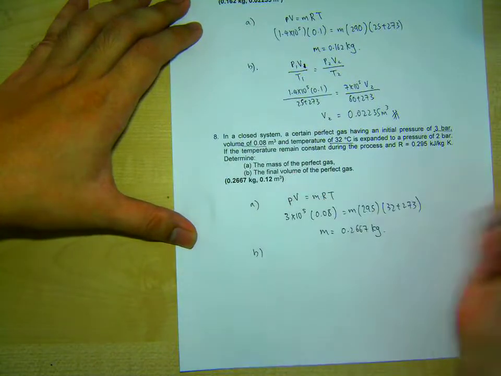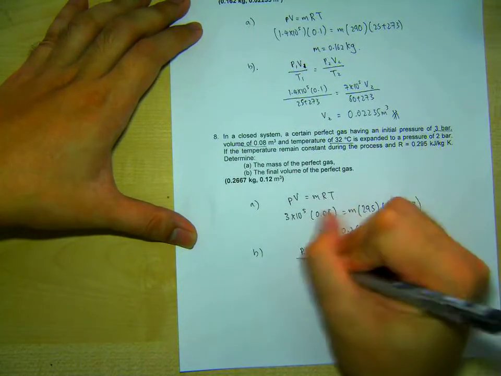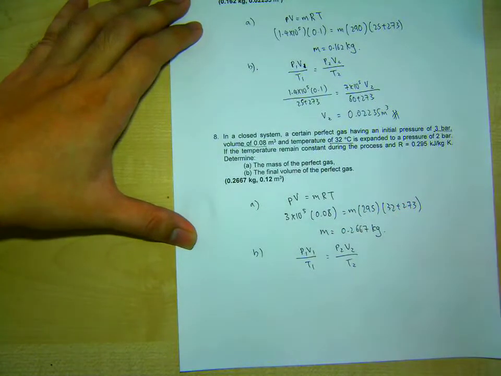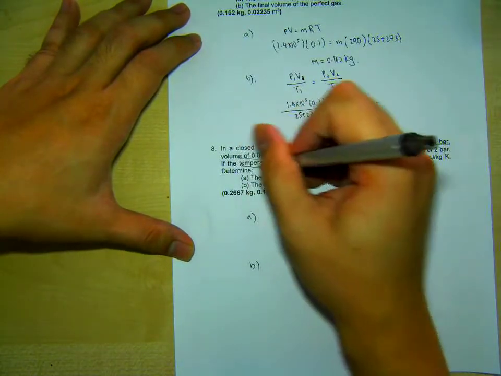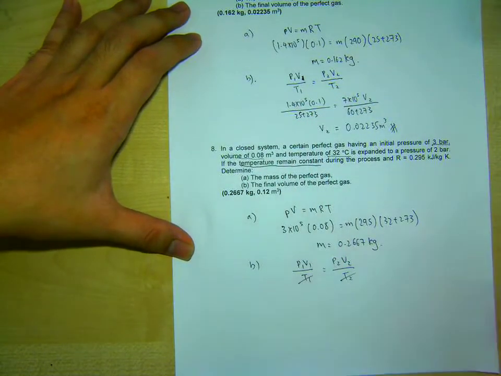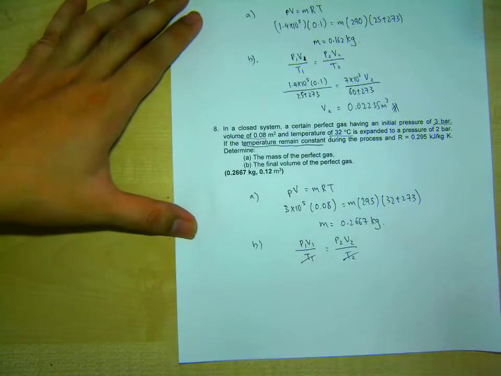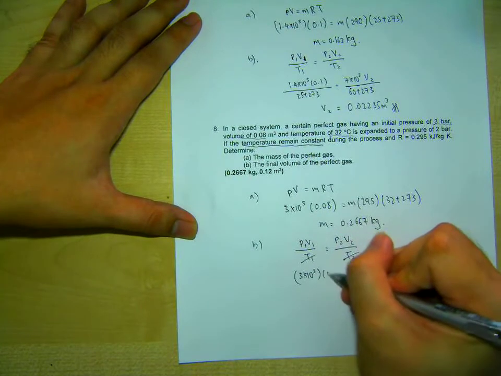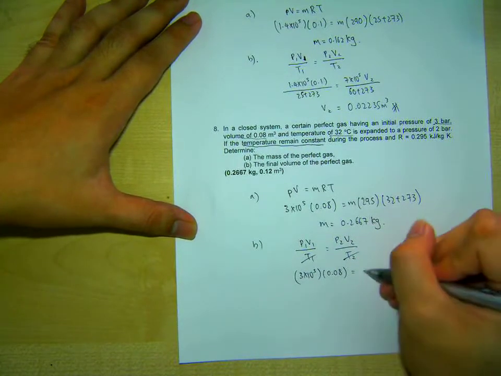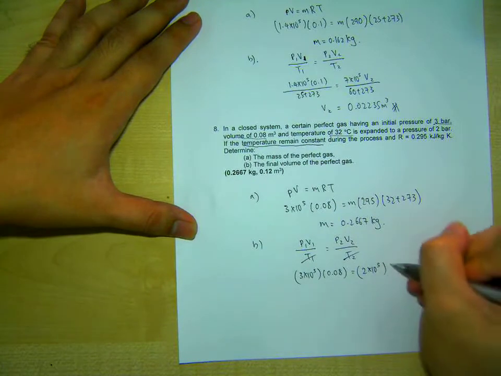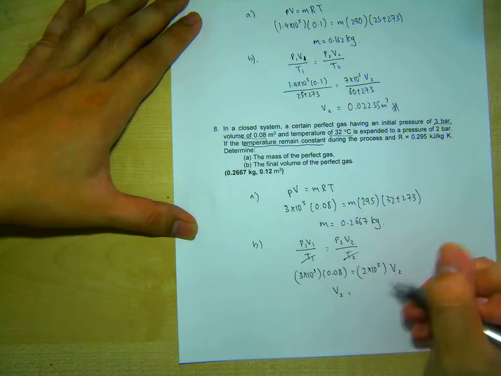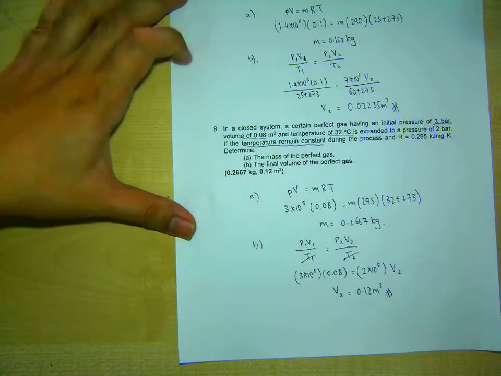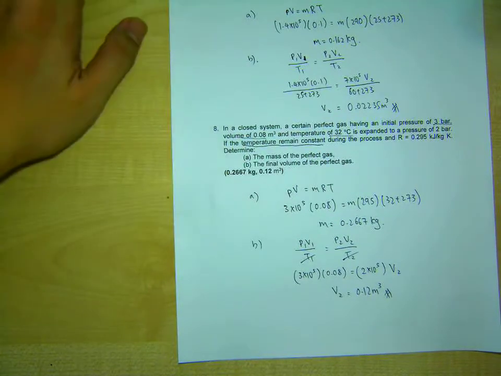B. The final volume of the perfect gas, P1 V1 over T1 is equals to P2 V2 over T2. And since, okay, the key word here is that the temperature remains constant. Okay, so T1 can cancel with T2. Plug in the remaining values. P1 is 3 times 10 to the power of 5, V1 is 0.08, P2 is 2 times 10 to the power of 5, V2 is our unknown, and we can solve our V2, 0.12 meter cube. Okay, so that's it for the last question.